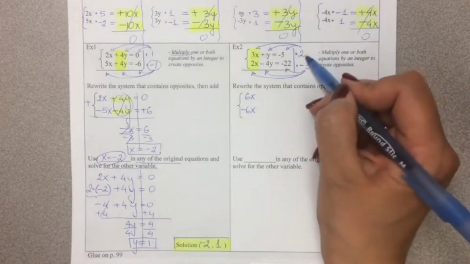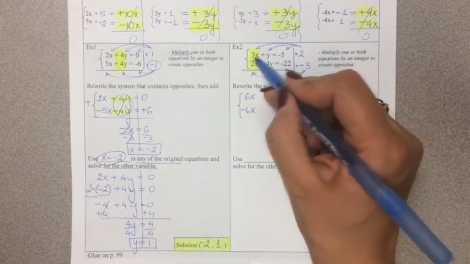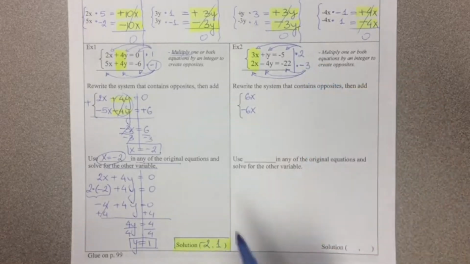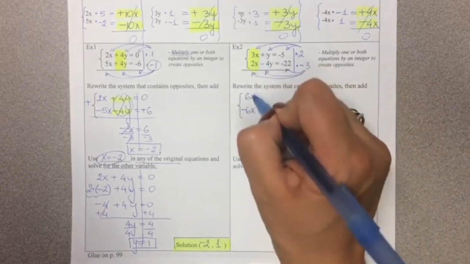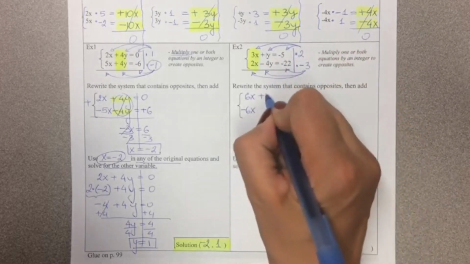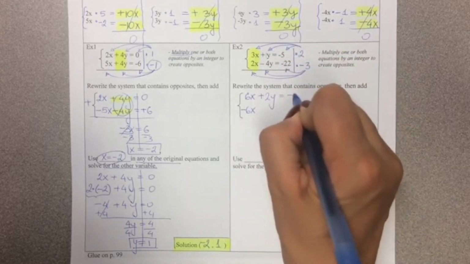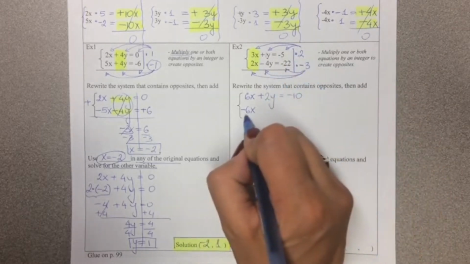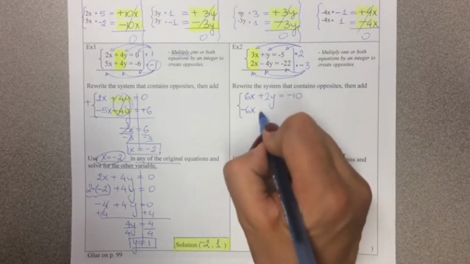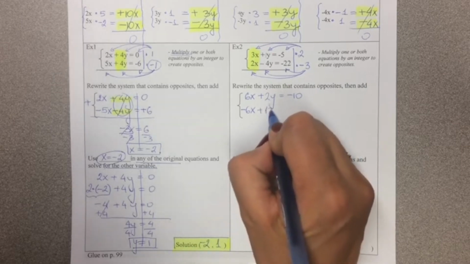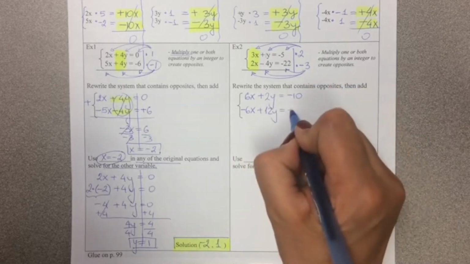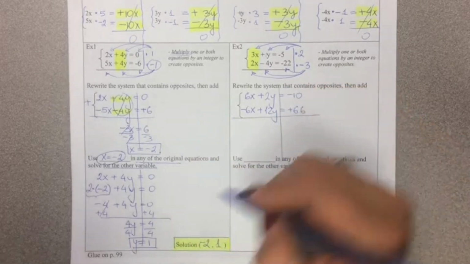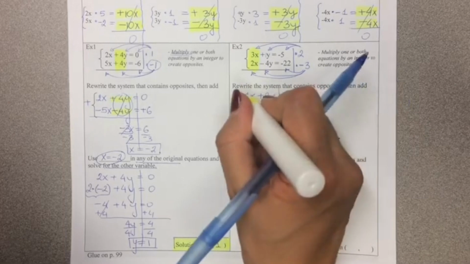In the first equation, we need to multiply x term and y term and constant by 2. In the second equation, by negative 3. So 2 times 3x is 6x. 2 times 1y would be 2y equals negative 10, because it's 2 times negative 5. Second equation, we multiply by negative 3. So negative 6x plus 12y, and then positive 66. Every single term has to be multiplied by the same number.